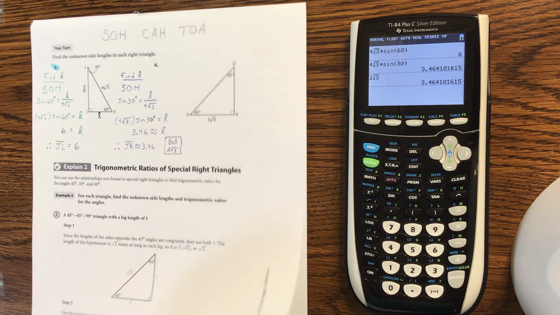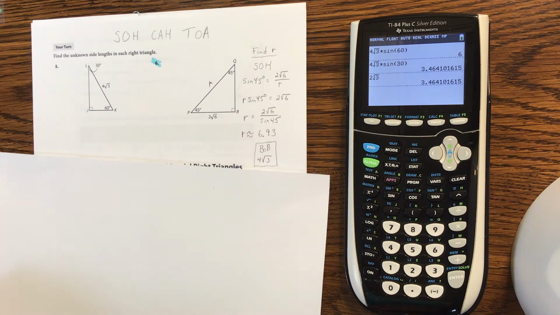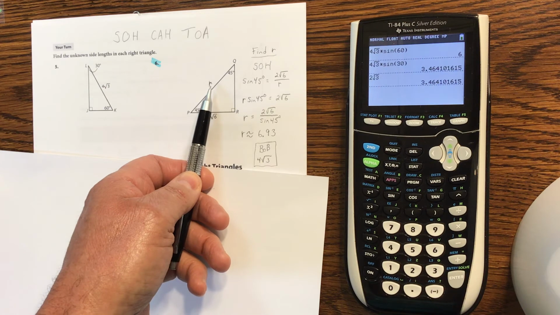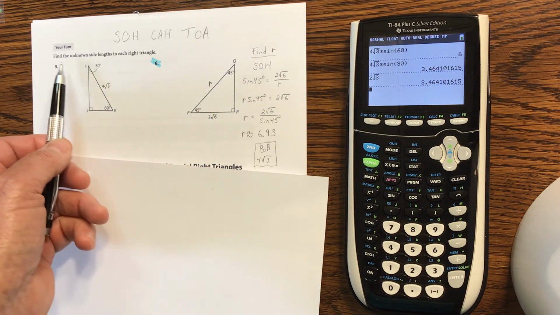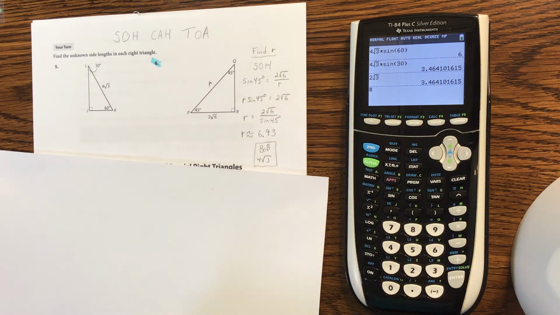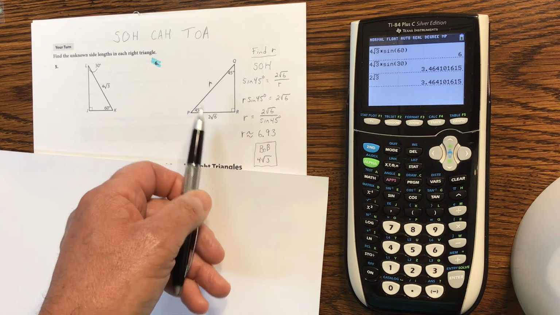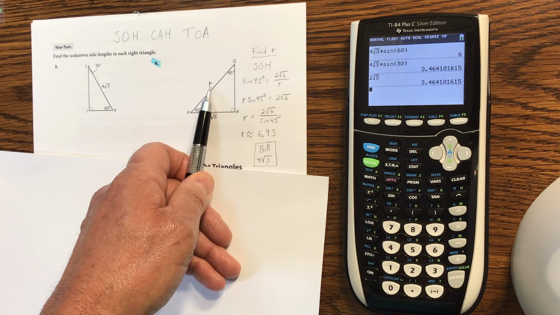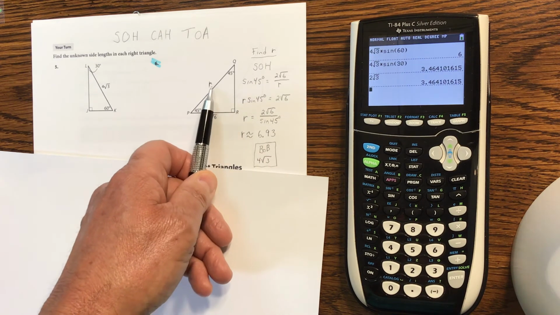Let's look at number 6. Number 6 is another special right triangle. But we want to find angle R, because all they want is the unknown side lengths. Again, I didn't assign this side right here. I'll show you how to do that one in a minute. So I want to find the hypotenuse. The hypotenuse in this case is opposite of angle R.